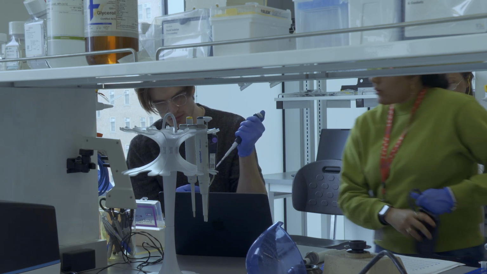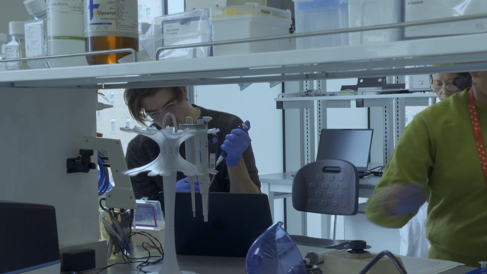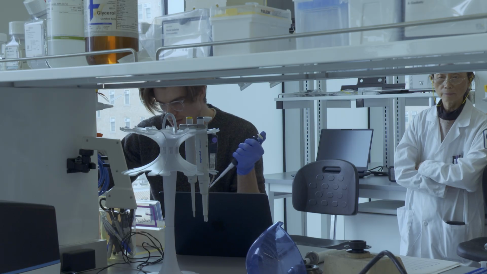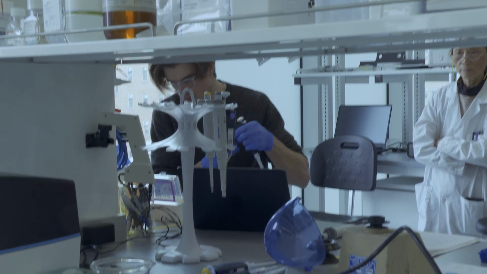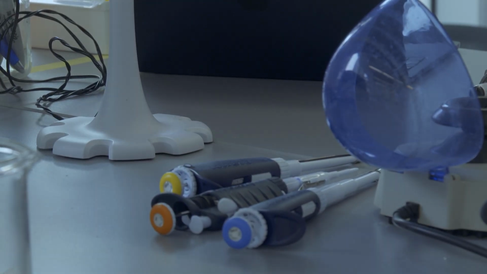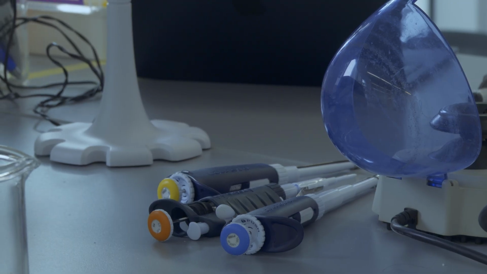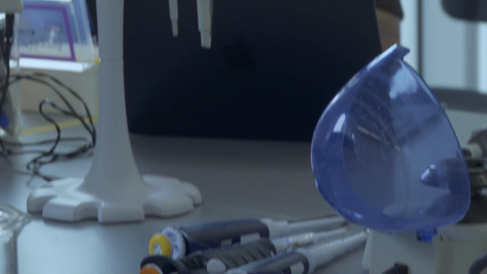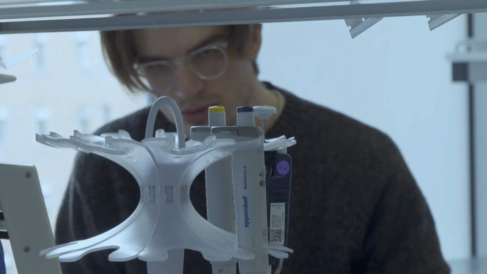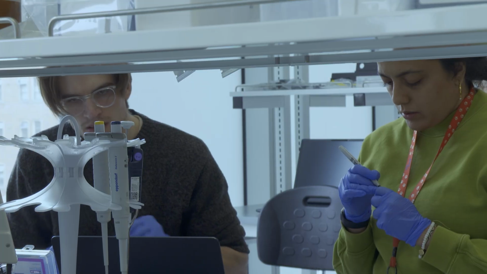Could you make one more tube for plasma too? Okay, I'll make one. Thank you. What should I name it? Plasma 2. Okay.